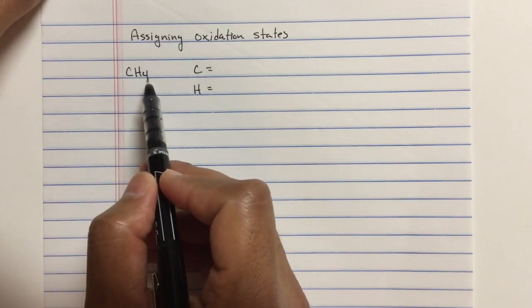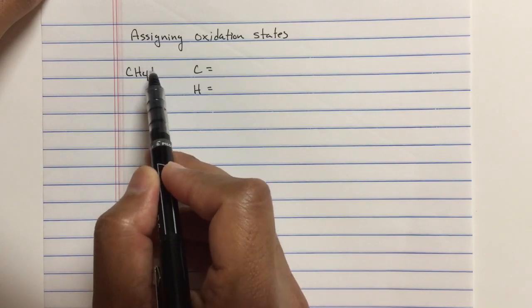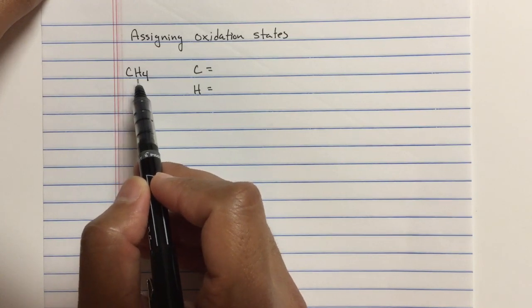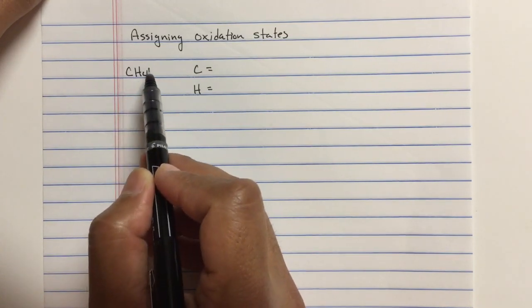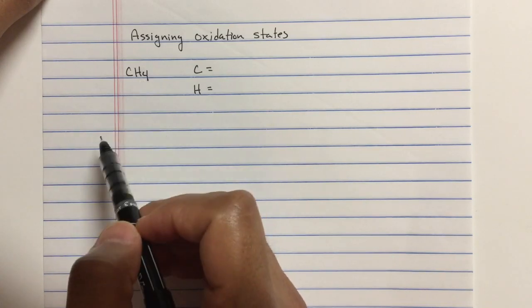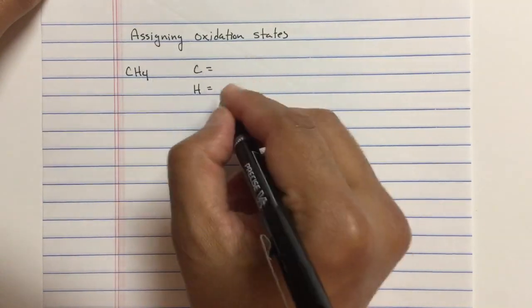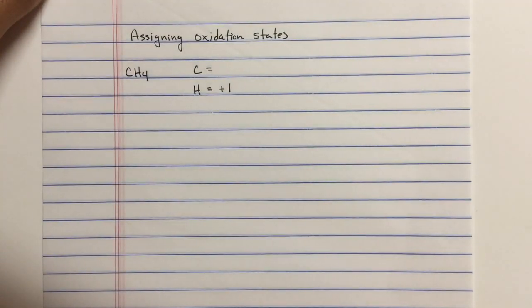So methane, CH4, is neutral. There is no charge up here. That means when we add up the oxidation states for all of these elements, it should equal 0. Another rule: hydrogen, we always assign +1.